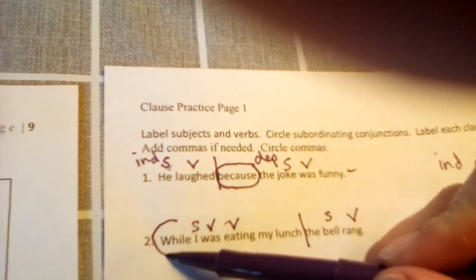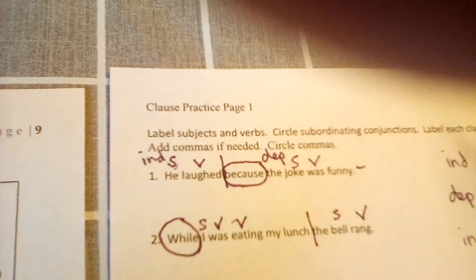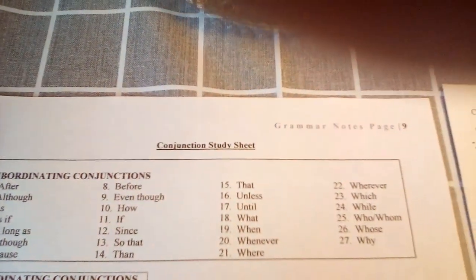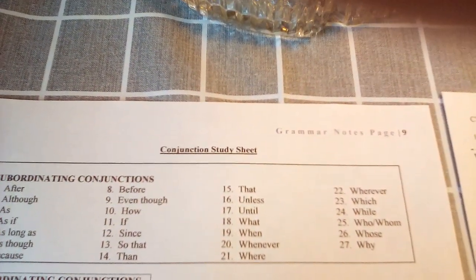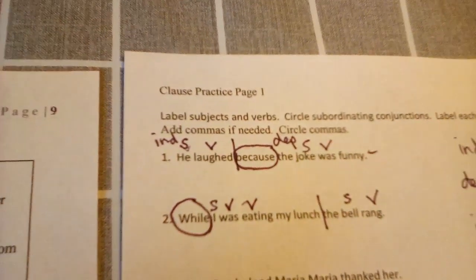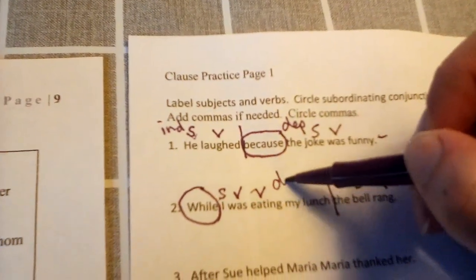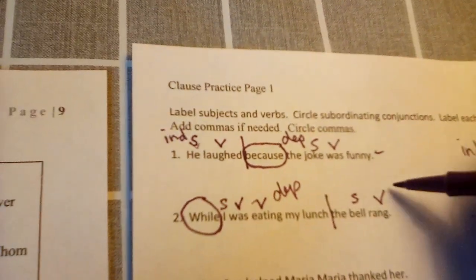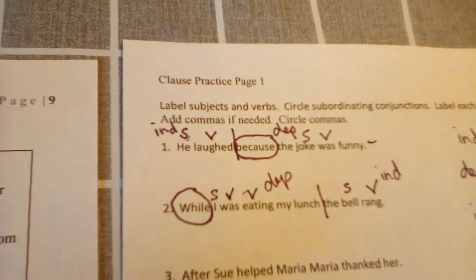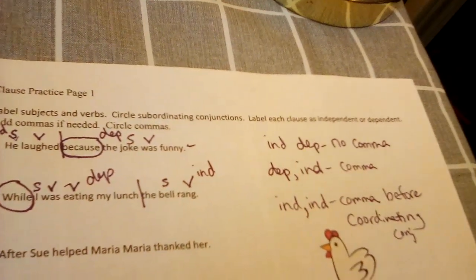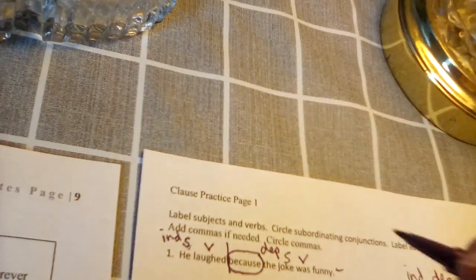Okay, our first clause starts with a subordinating conjunction. Again, really want to make sure that you're referring to that list, which is in alphabetical order, to make sure that you're locating your subordinating conjunctions. So this first clause is dependent. Our second clause is independent. So then that means we do add a comma.